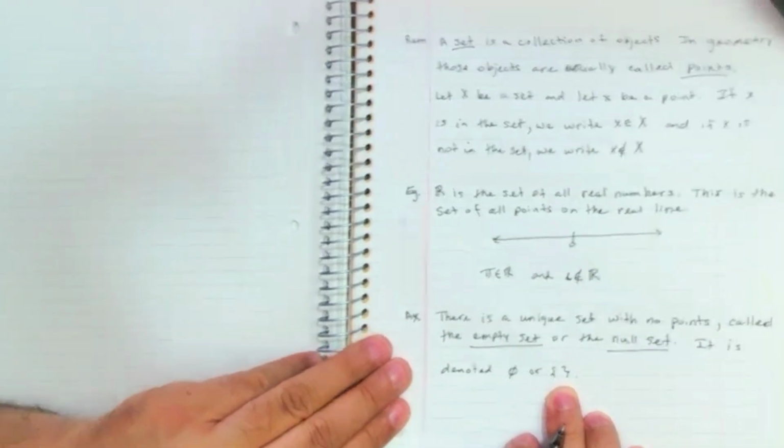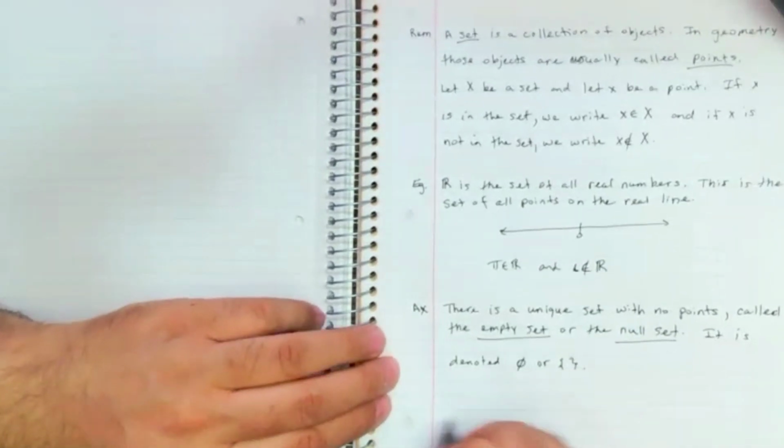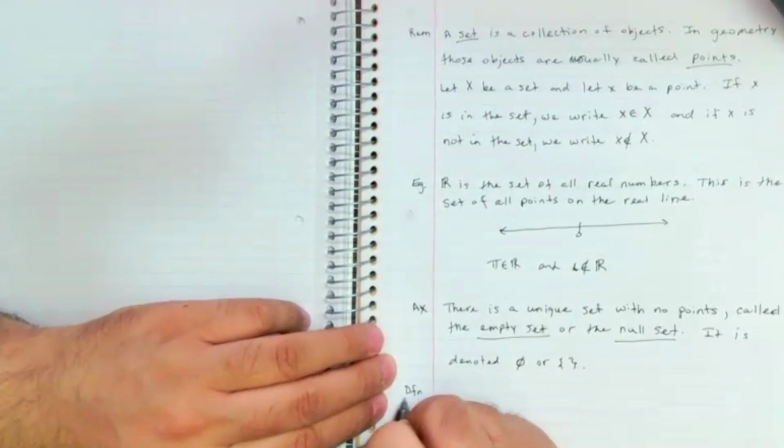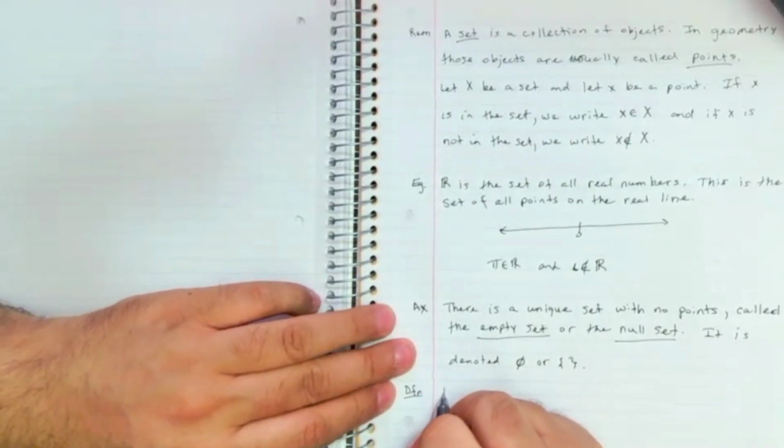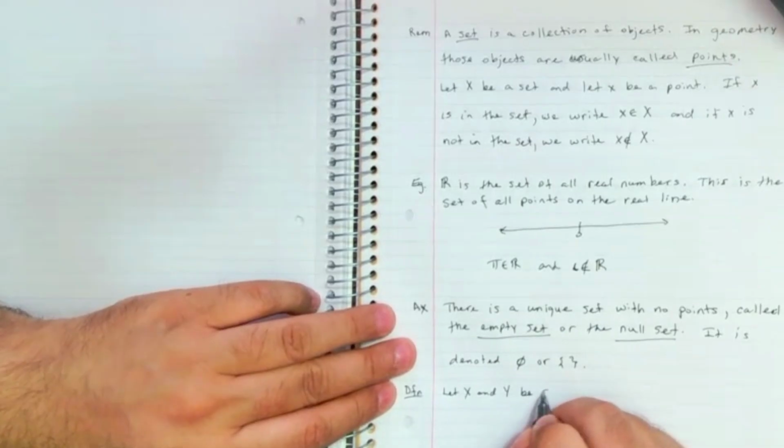Okay, so we are ready for our first true definition. Let X and Y be sets.